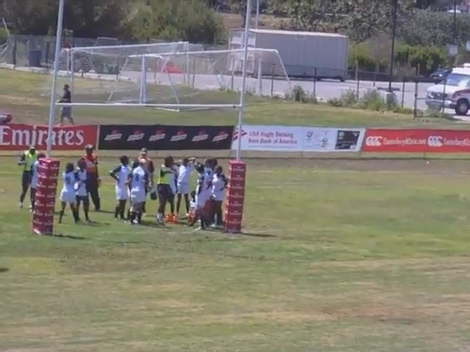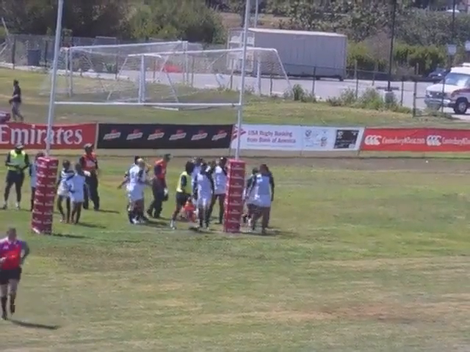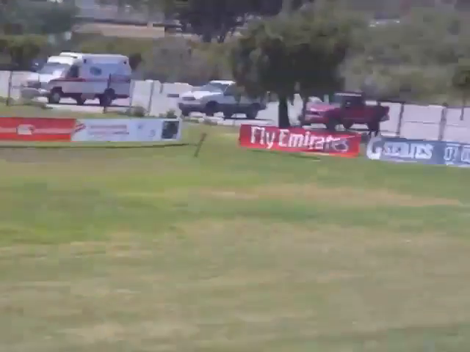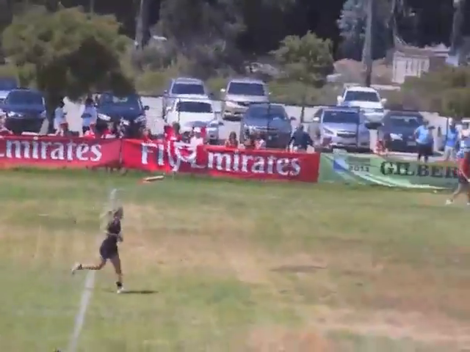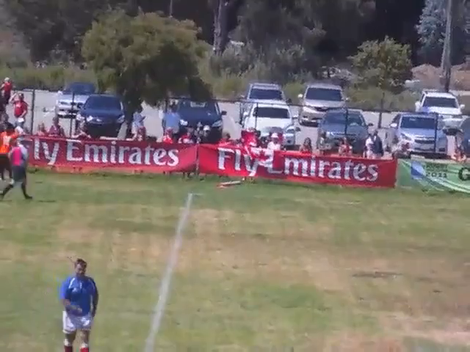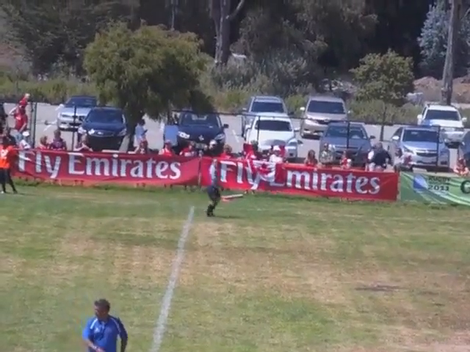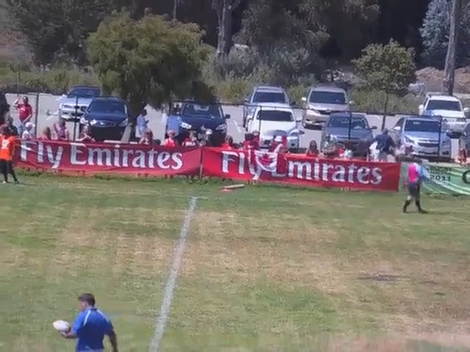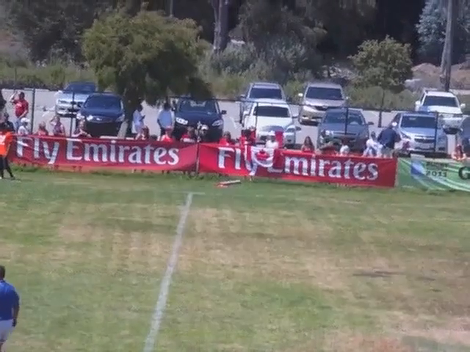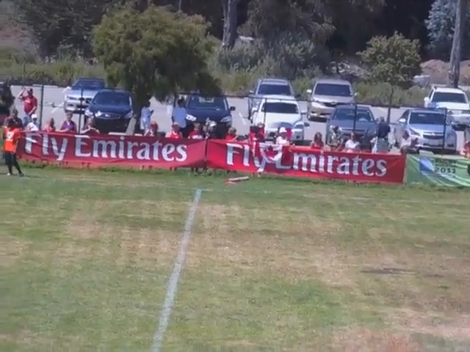Kick is no good. Brings the score to 17, Canada, South Africa 0. Conversion attempt was no good. 15 minutes into the second half. Score now is Canada 17, South Africa 0.